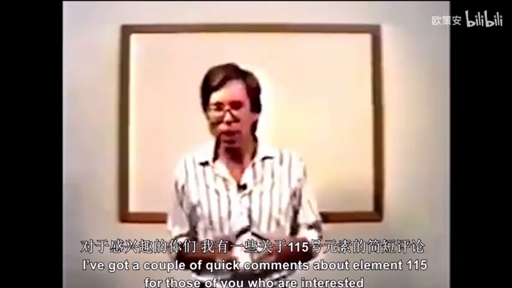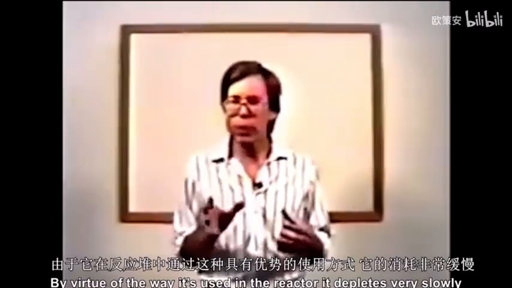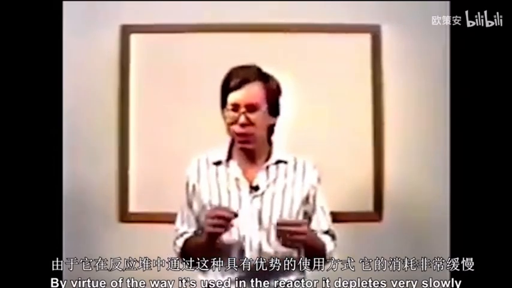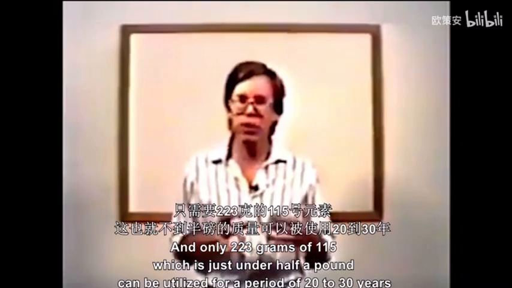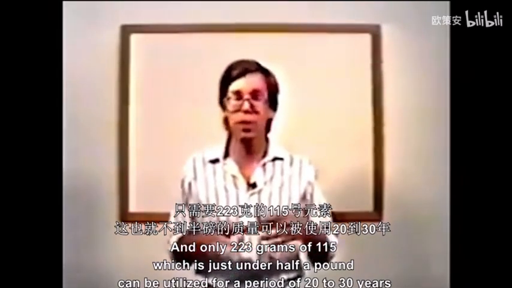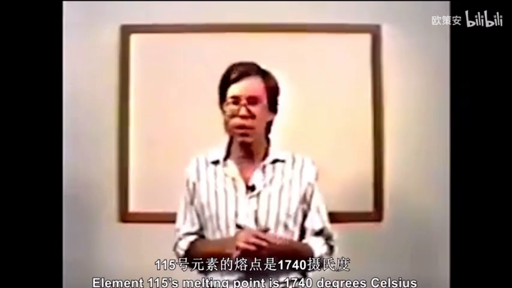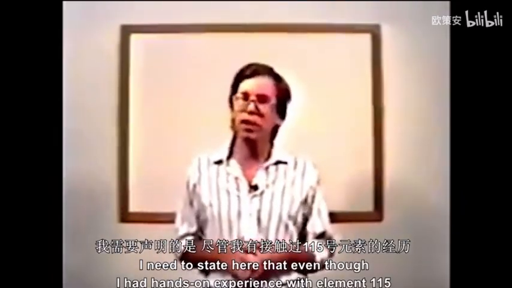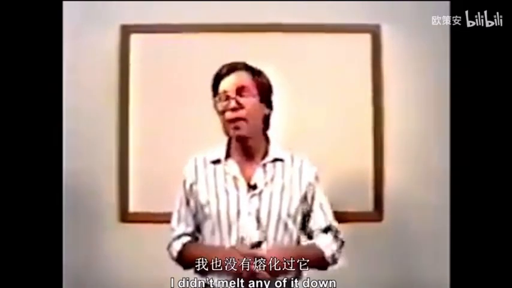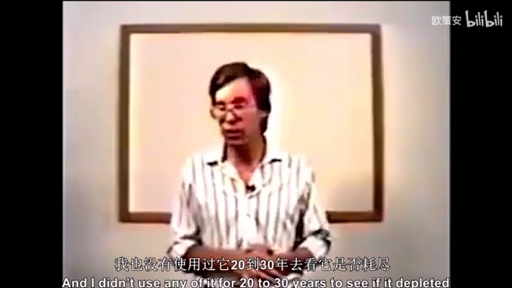I've got a couple of quick comments about element 115 for those of you who are interested. By virtue of the way it's used in the reactor, it depletes very slowly, and only 223 grams of 115, which is just under half a pound, can be utilized for a period of 20 to 30 years. Element 115's melting point is 1740 degrees Celsius. I need to state here that even though I had hands-on experience with element 115, I didn't melt any of it down, and I didn't use any of it for 20 to 30 years to see if it depleted.